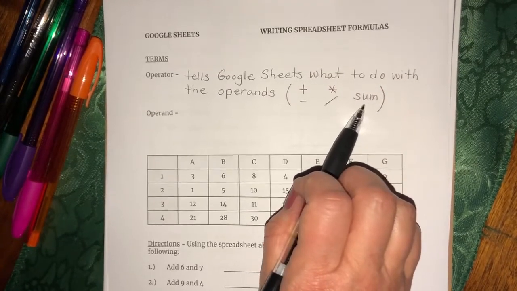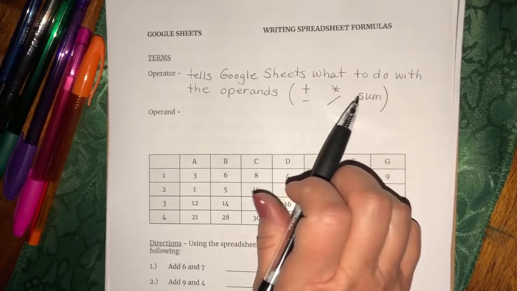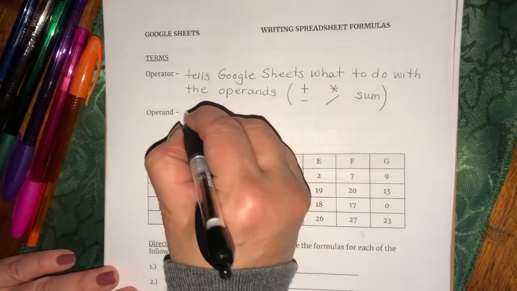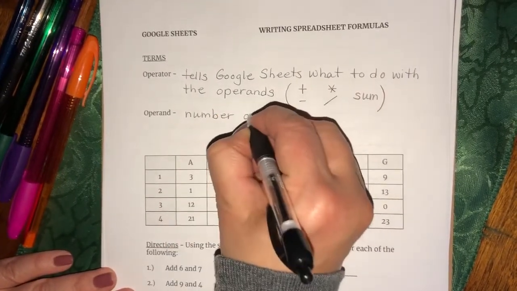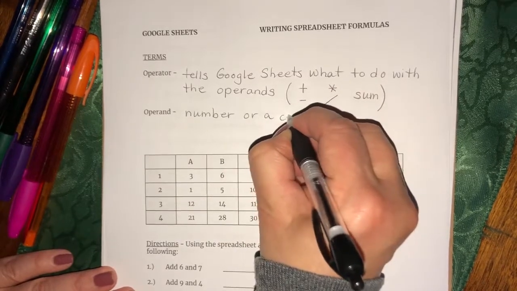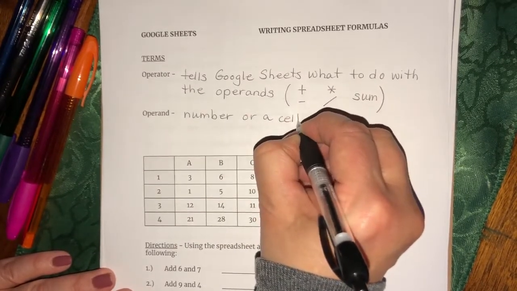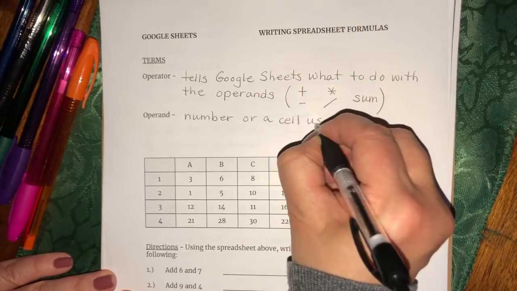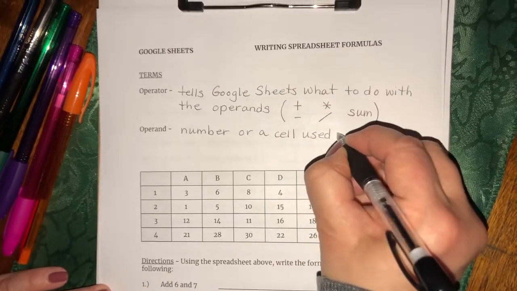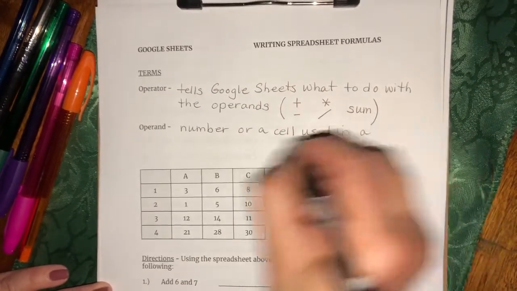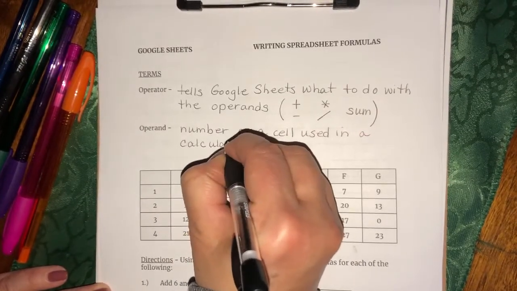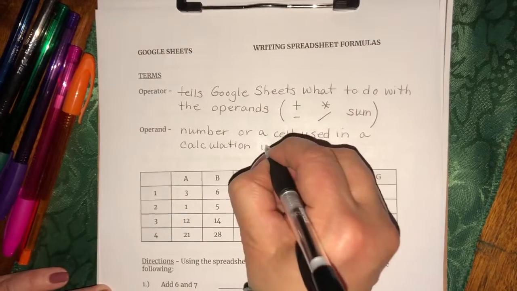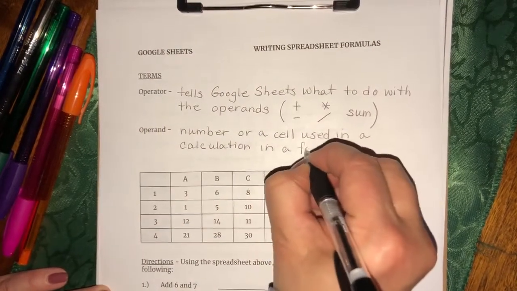These are called operators. An operand is a number or a cell used in a calculation in a formula.